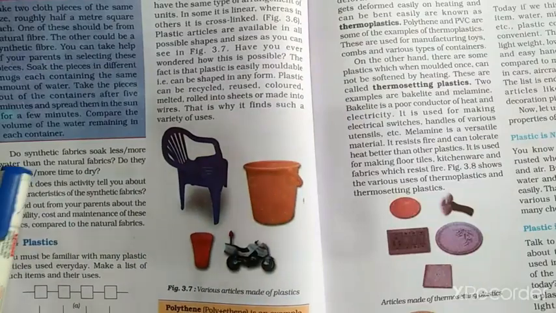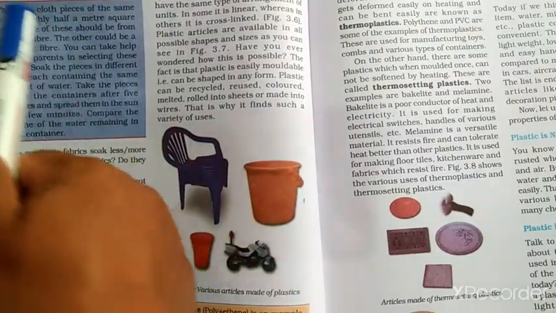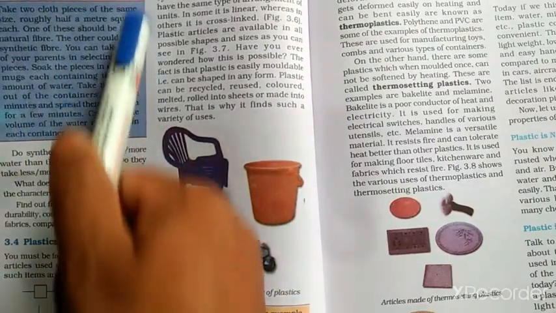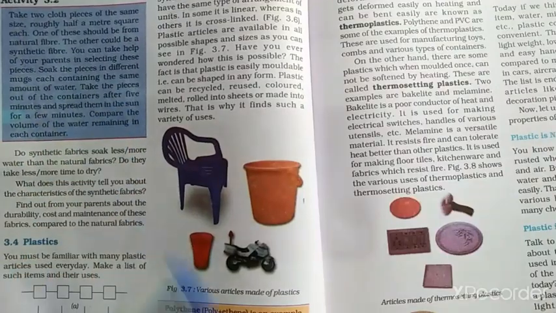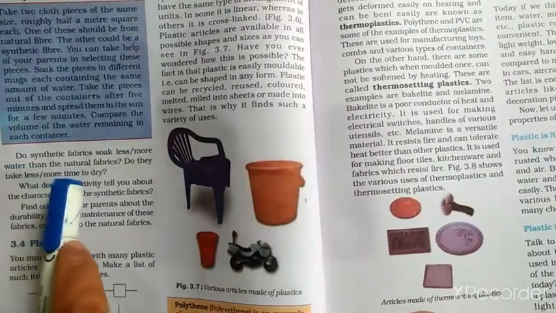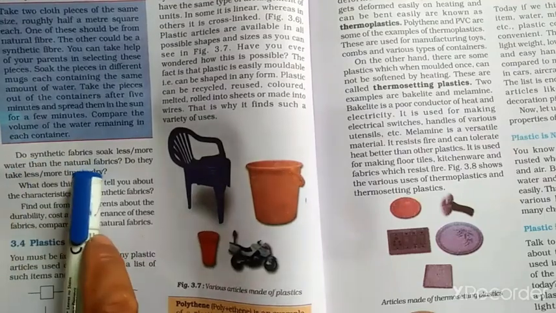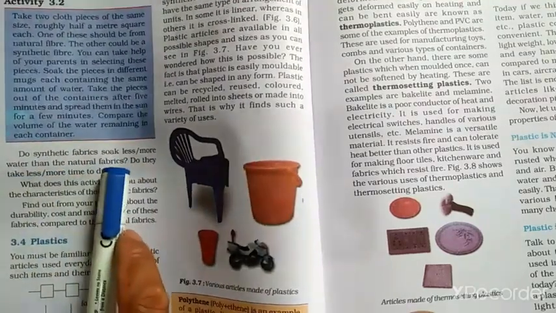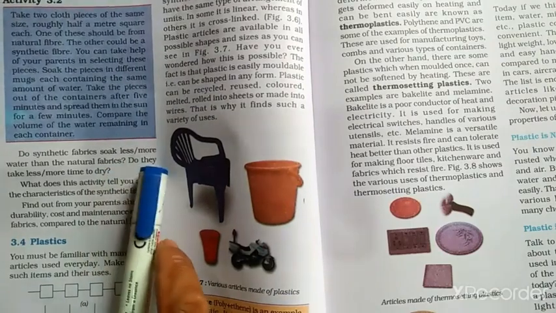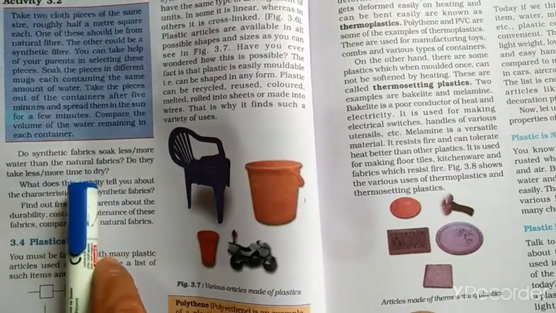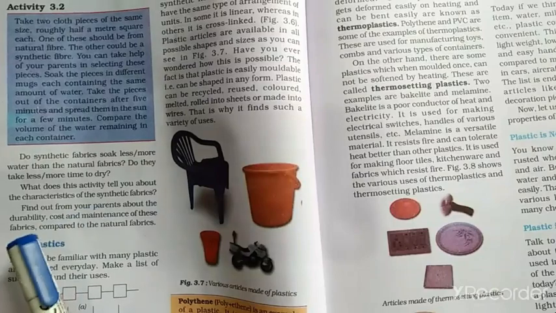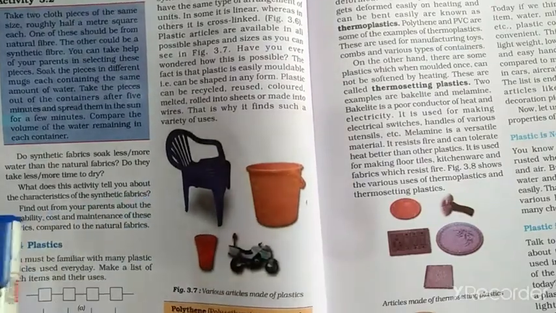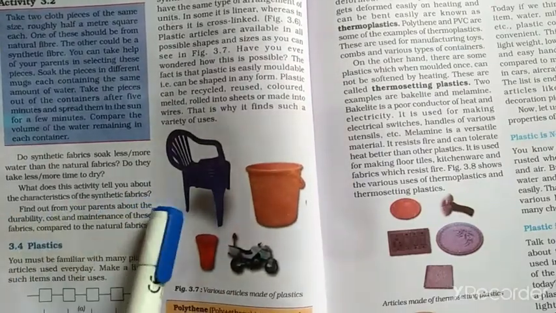Let's continue with activity 3.2. You can just do it at home and try. Do synthetic fabrics soak less or more water than the natural fabrics? Do they take less or more time to dry? And what does this activity tell you about the characteristics of the synthetic fabrics?